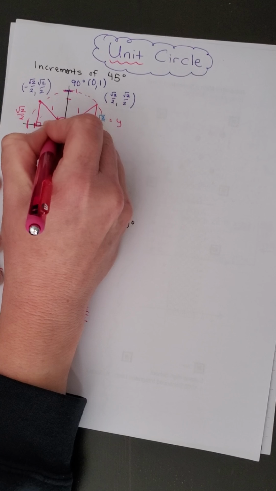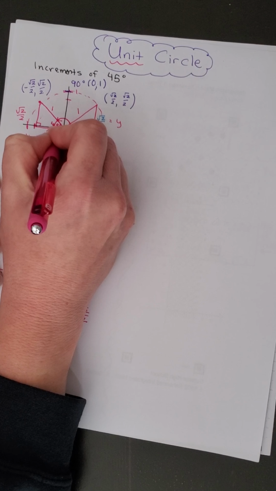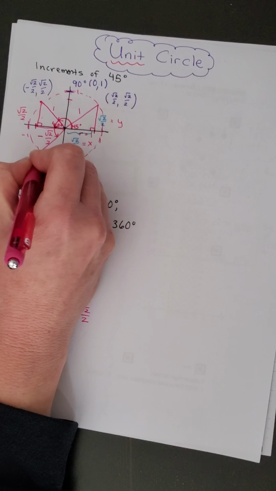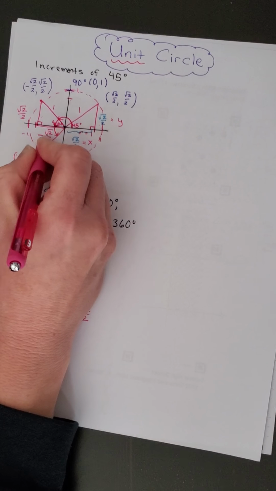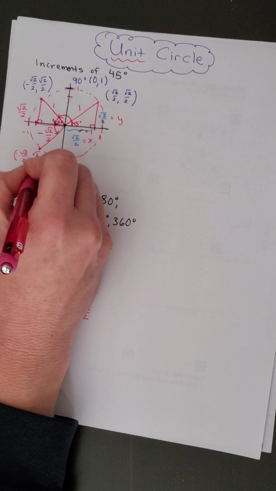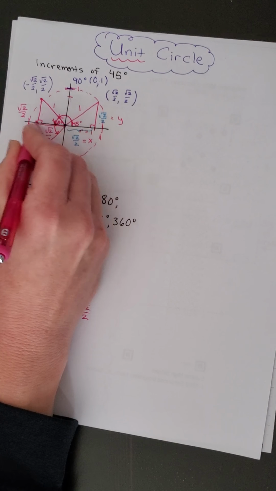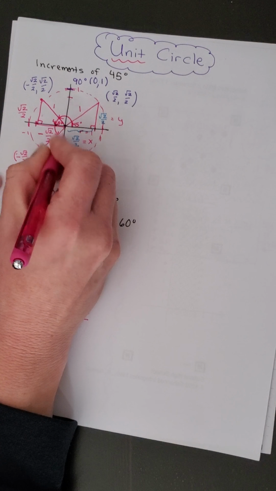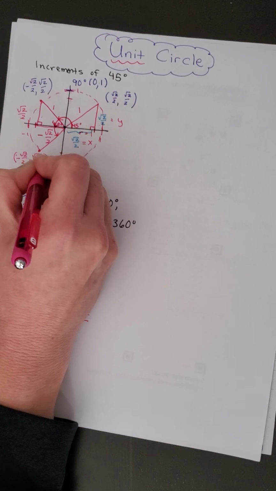We'll talk about 180 in just a second. We're going to go 45 degrees more past 180, which would be 225. So at 225 degrees, our values are still square root 2 over 2, square root 2 over 2, but this time our x coordinate is negative and our y coordinate is also negative. So both would be negatives.